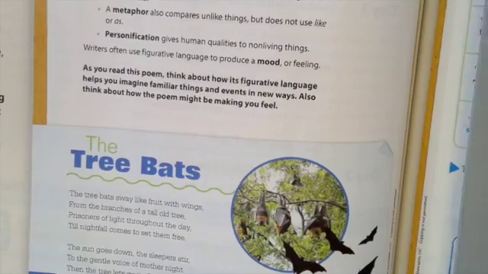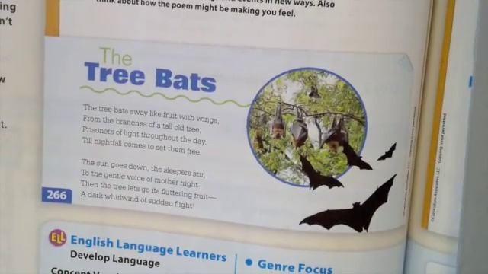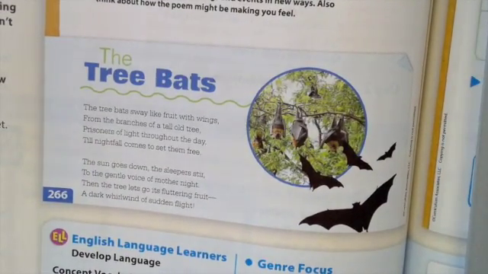The name of the poem is called The Tree Bats. The tree bats sway like fruit with wings. From the branches of a tall old tree, prisoners of light throughout the day, till nightfall comes to set them free. The sun goes down, the sleepers stir, to the gentle voice of Mother Night. Then the tree lets go its fluttering fruit, a dark whirlwind of sudden flight.